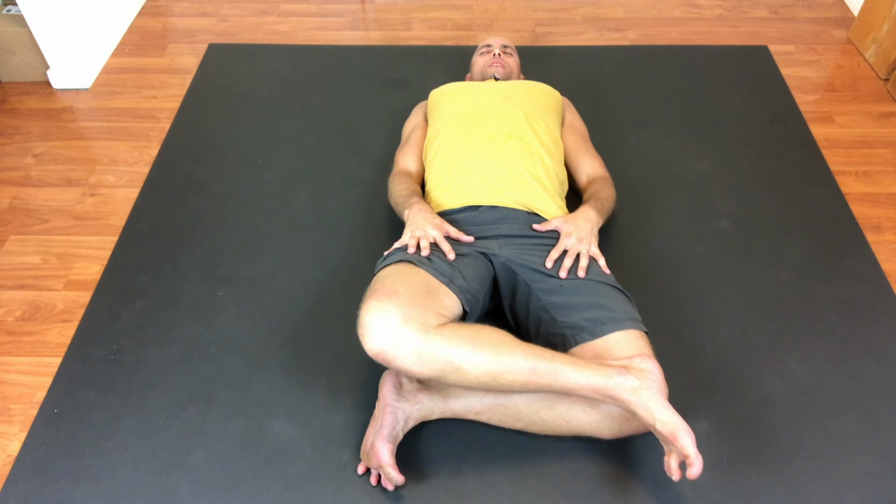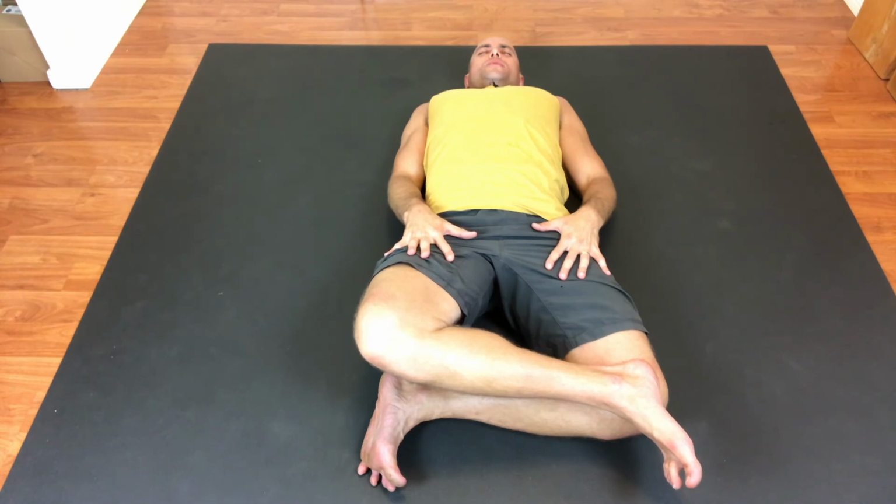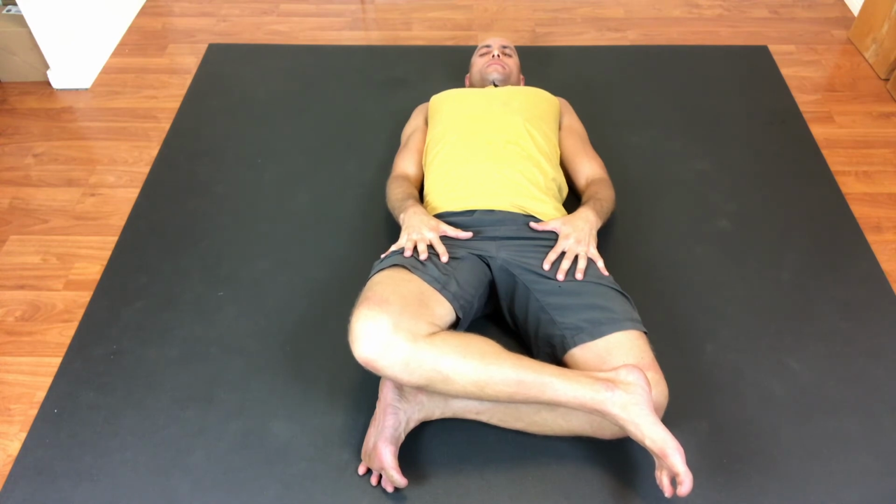And let's take 3 more lovely breaths. And as you close your eyes, one good focus is you can actually feel into your hips and try to feel into them a little bit more objectively. So you're not personalizing the intensity of what's happening for you right now. One more deep breath out.